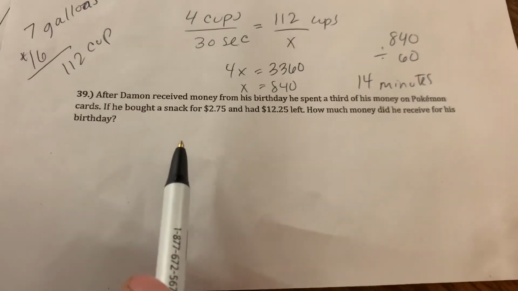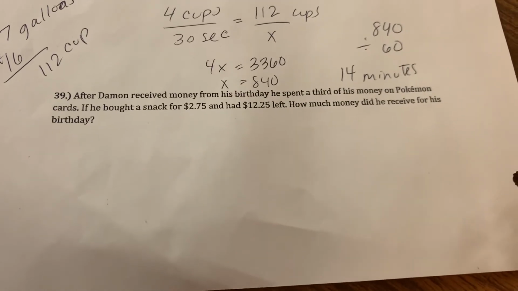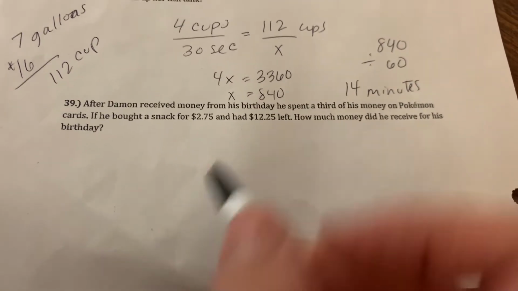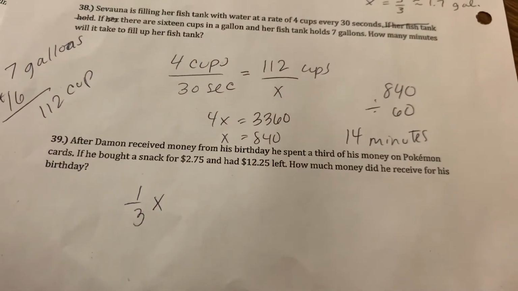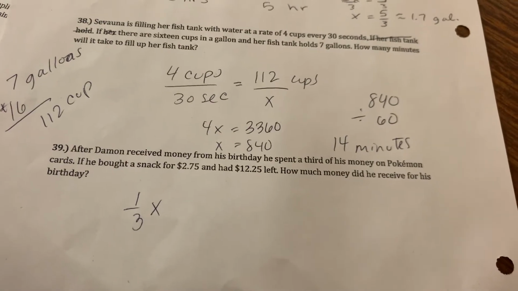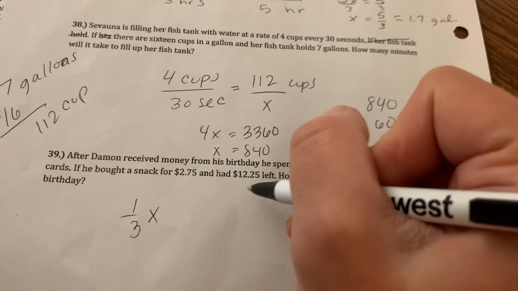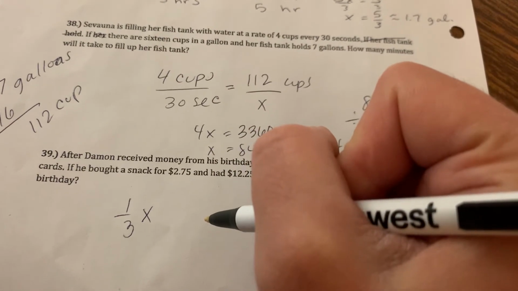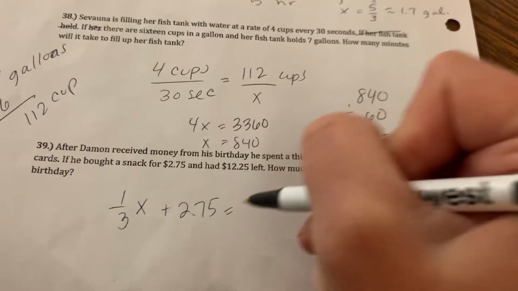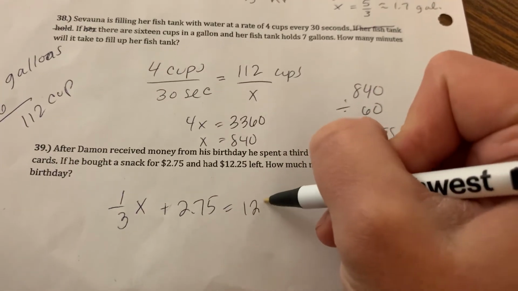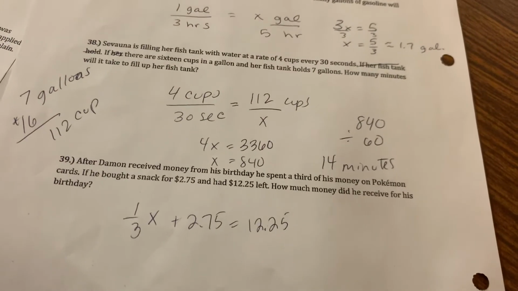It says after Damon received money from his birthday, he spent a third of his money on Pokemon cards. So a third of his money is on Pokemon cards. He bought a snack for $2.75, and he had $12.50 left. How much money did he receive for his birthday?